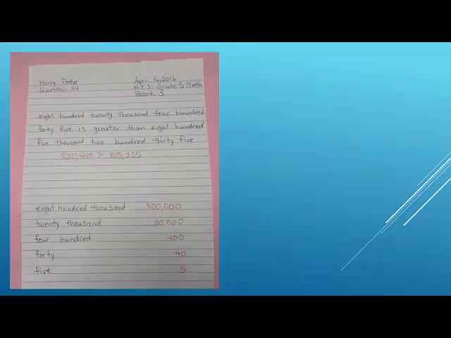In this next example, the student dictated the top part written in black. 820,445 is greater than 805,235. The scribe needs to write the words greater than and not the symbol, because the student is going to have to help to indicate to us exactly how that symbol should be written.